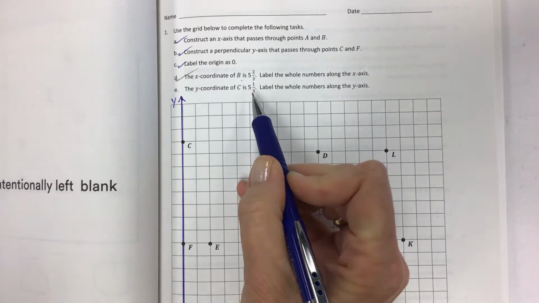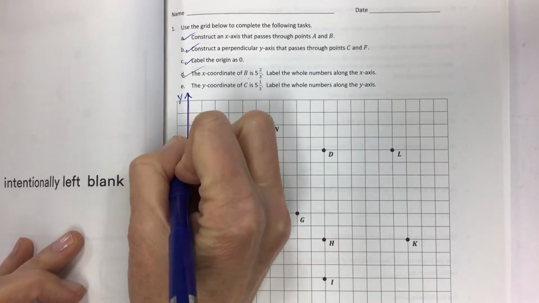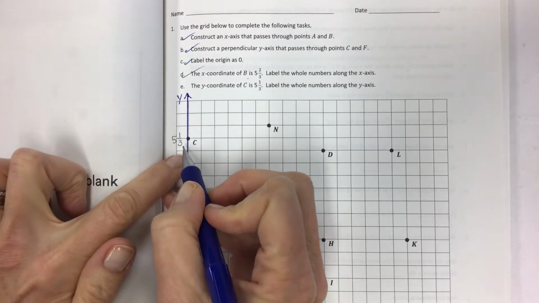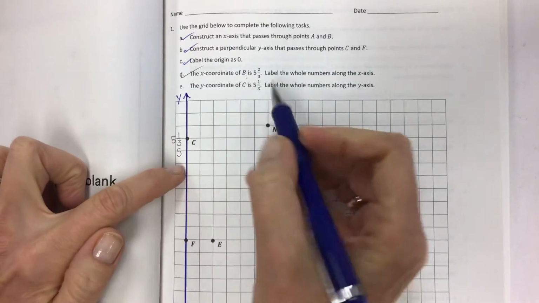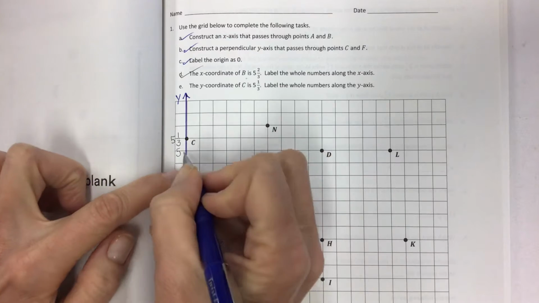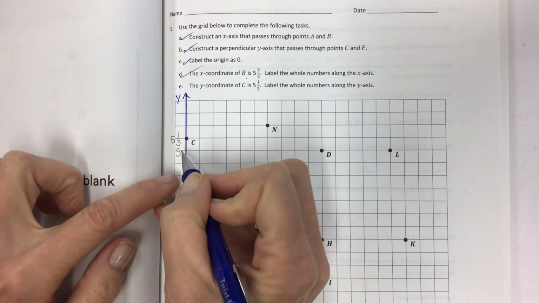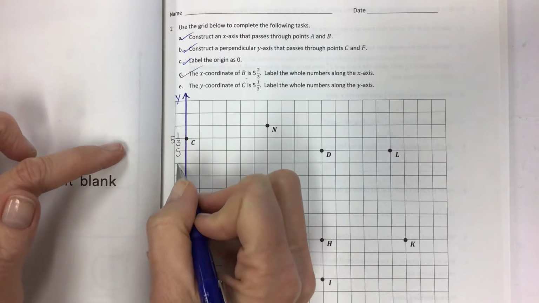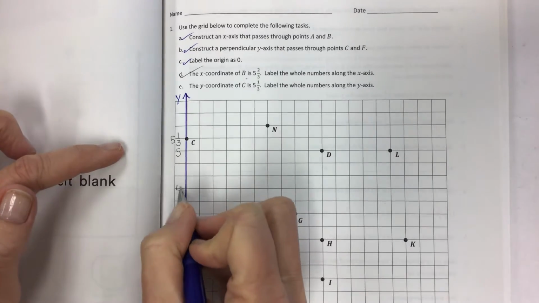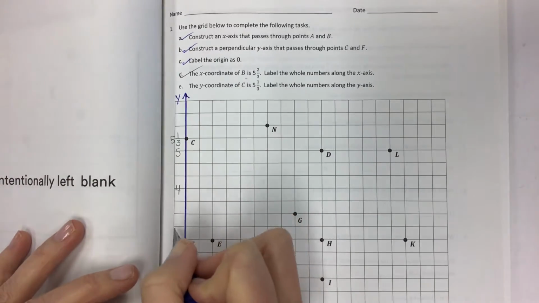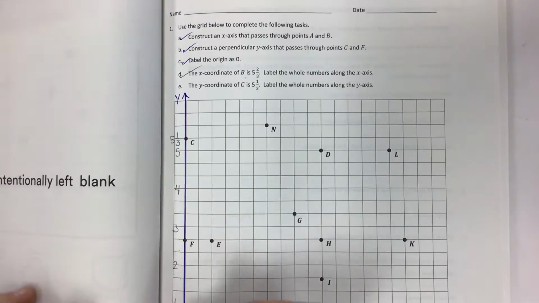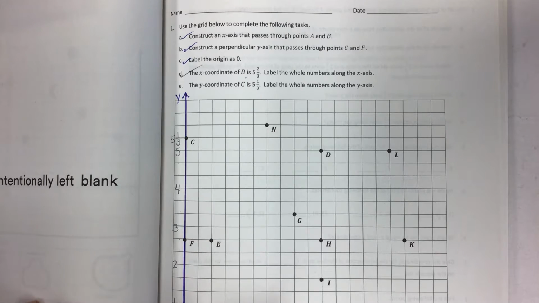C is 5 1/3. So 5 1/3 right here on this line. Now notice that it's 1/3, not 2/3. So here is 5. Label the whole numbers along the y-axis. So again, the denominator tells you how many fractional units you're counting by. If this is the whole number, this would be 4 2/3, 4 1/3, 4. Again, the 2/3, 1/3, 3. Skip, skip 2. Skip, skip 1. And then this is again down to less than a whole, 1/3, 2/3, 1.